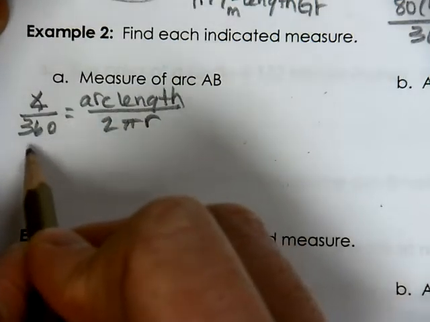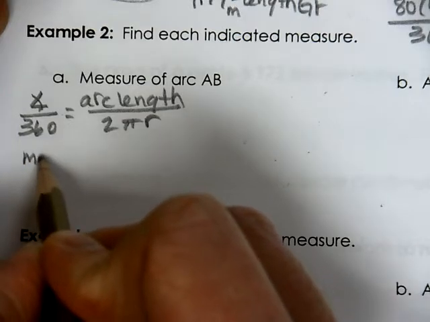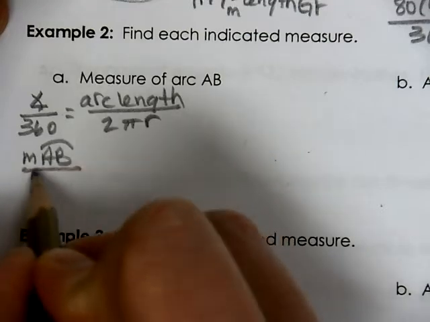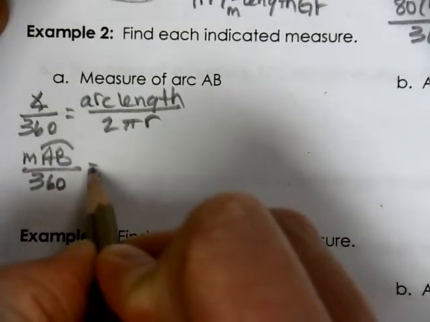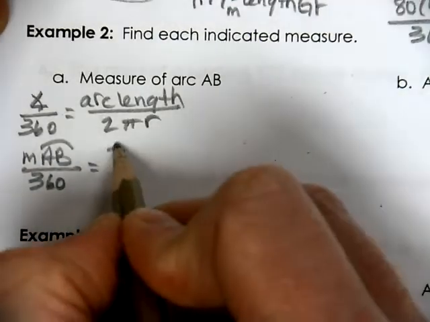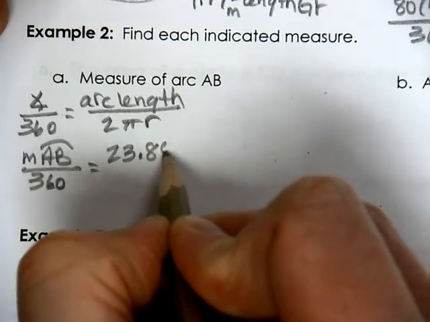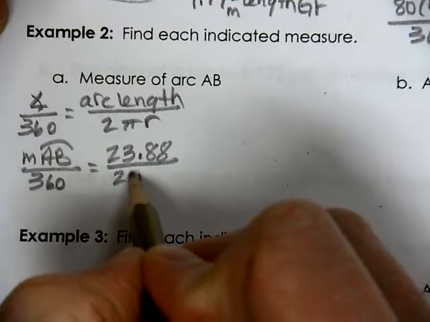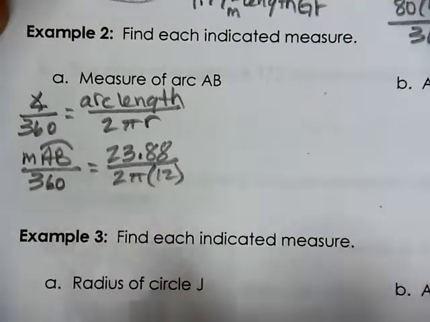So we don't know what the measure of arc AB is, but it's over 360. We know the arc length, they've given it to us, is 23.88. Can't have two unknowns. And 2 times pi times 12.